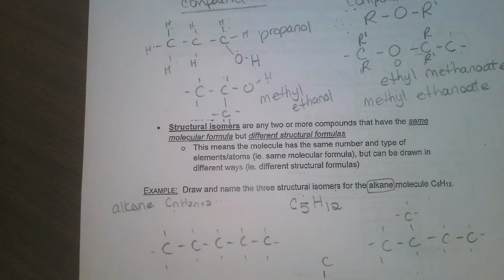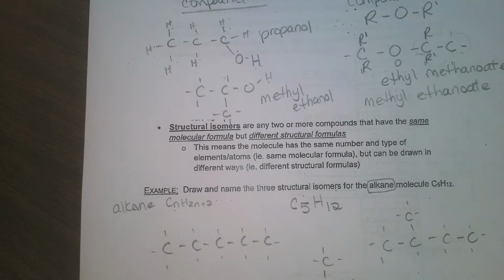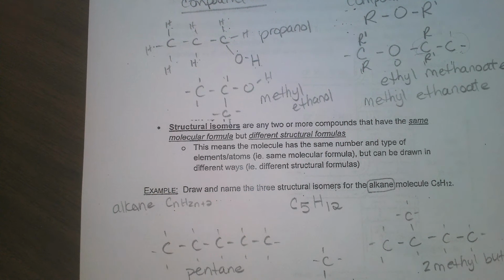So that it's 2,2-dimethyl propane. Let's check and see. 1, 2, 3, 4, 5, 6, 7, 8, 9, 10, 11, 12. Did that work, Declan? Yeah. This guy here, he's called pentane. This guy here is called 2-methyl butane.